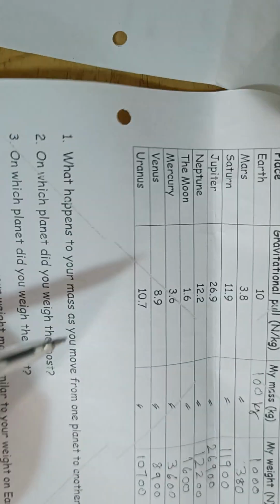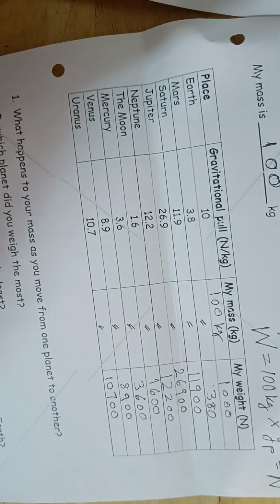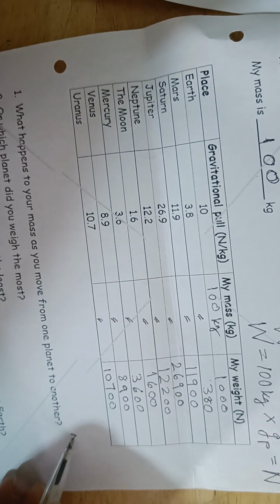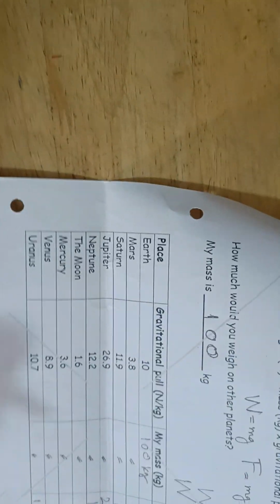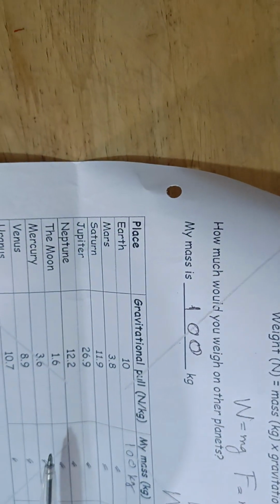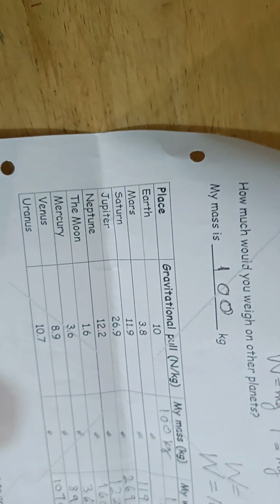Either increases or decreases. According to my hunch, it'll be moon, and then Jupiter. Sorry.